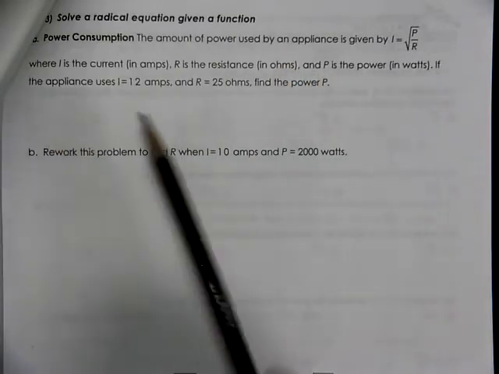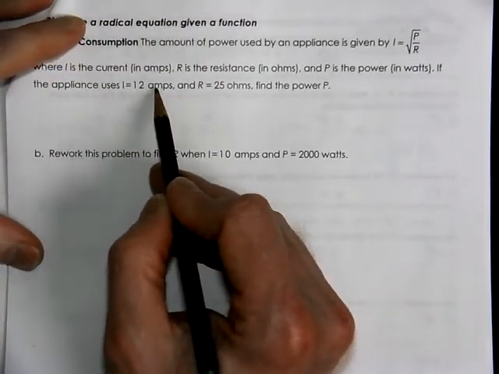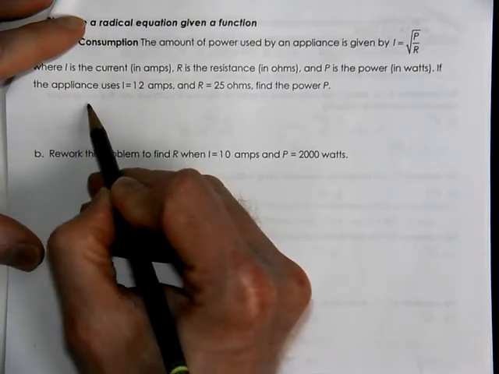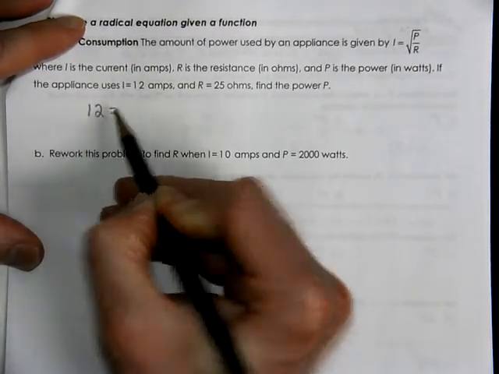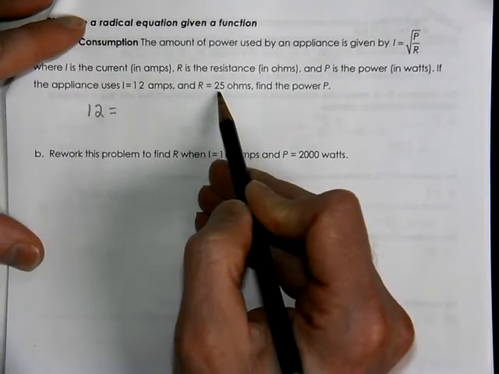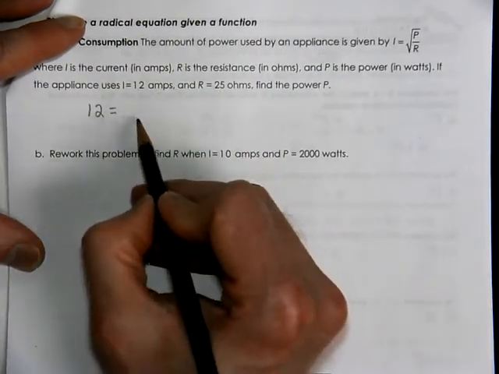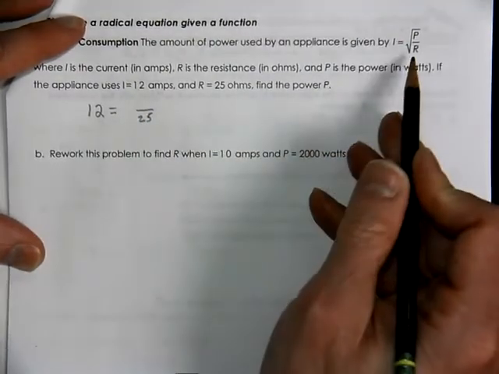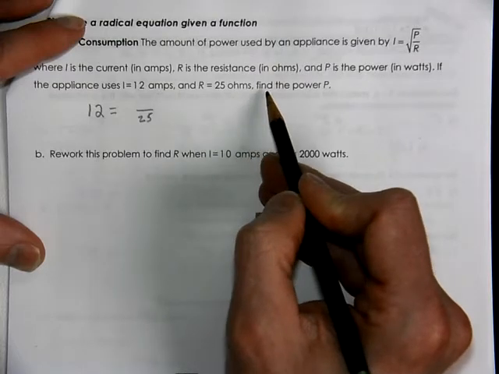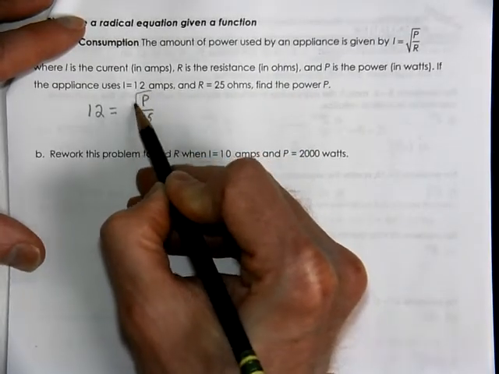If the appliance uses 12 amps for the I, for the current, and the resistance is 25, that goes on the bottom of the square root. And the power is P.